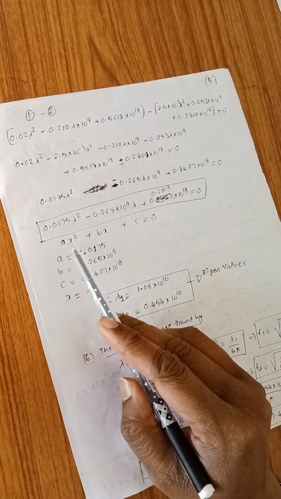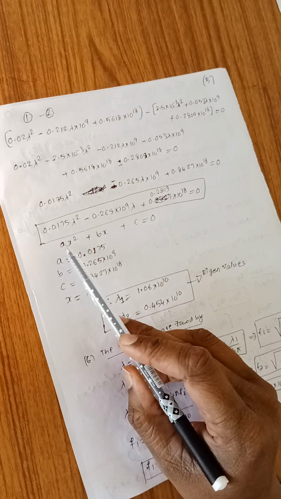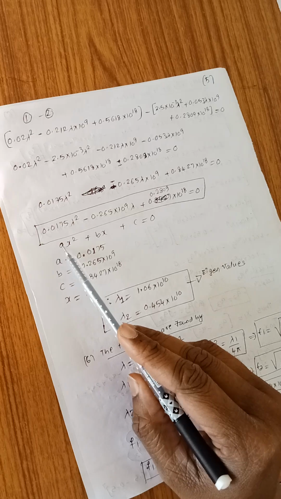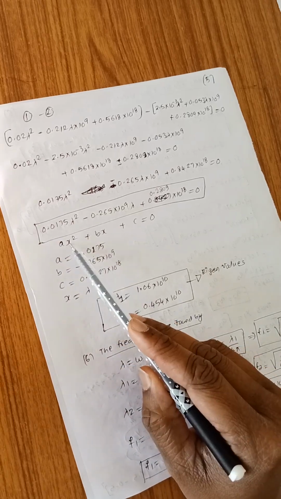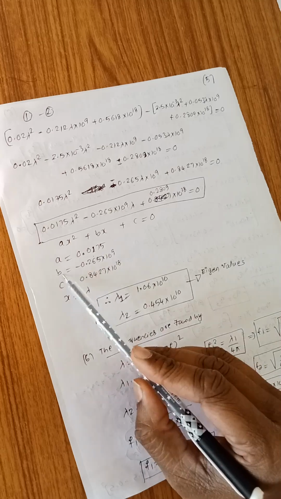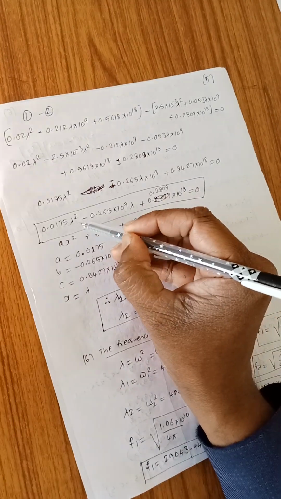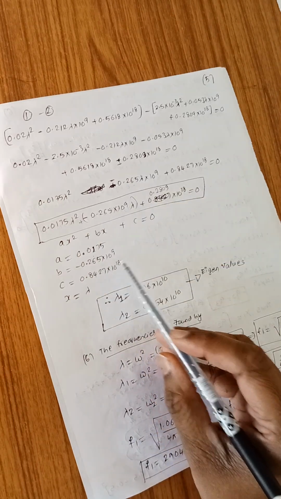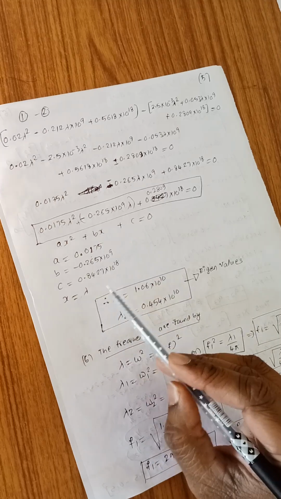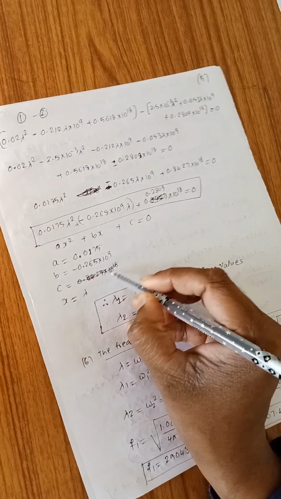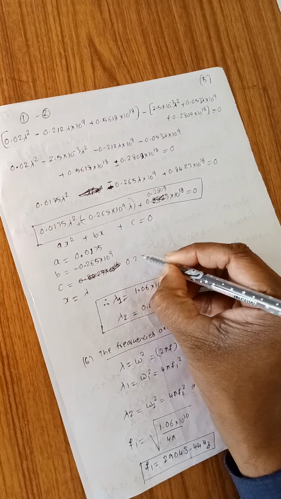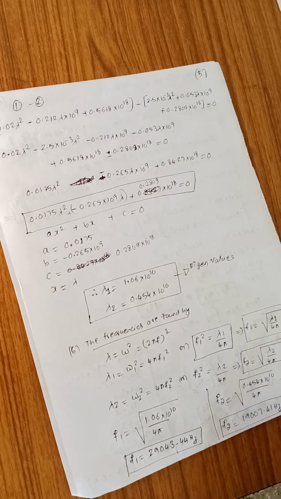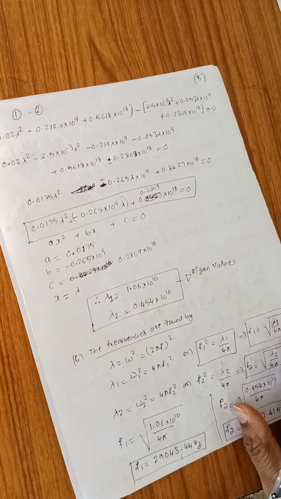So now I'm going to write that in the form of ax square plus bx plus c. So what's the value of a? It is already written in that form. The value of a is 0.0175, and in the place of x you are having lambda. Next, the value of b is minus 0.265 into 10 to the power of 9, times x, where x is nothing but lambda, plus c. The value of c, I'll strike it and write it correctly now, is 0.2809 into 10 to the power of 18. So once you do that, you have to solve this quadratic equation.